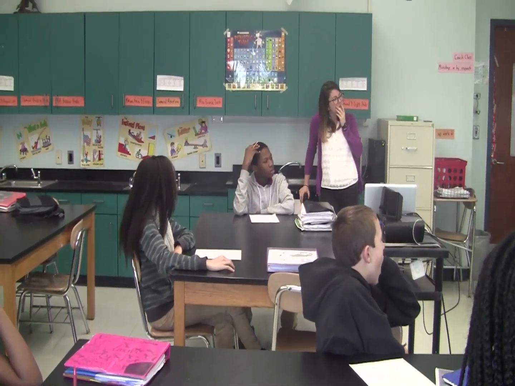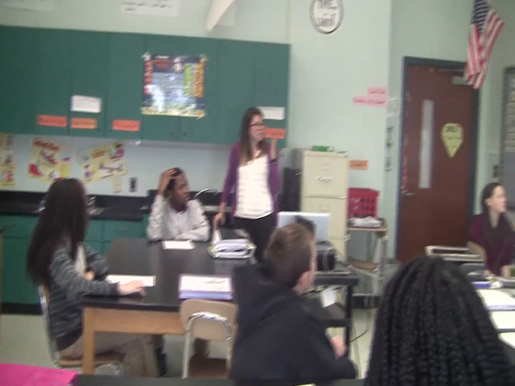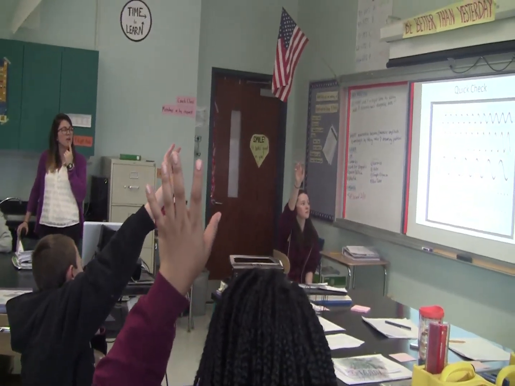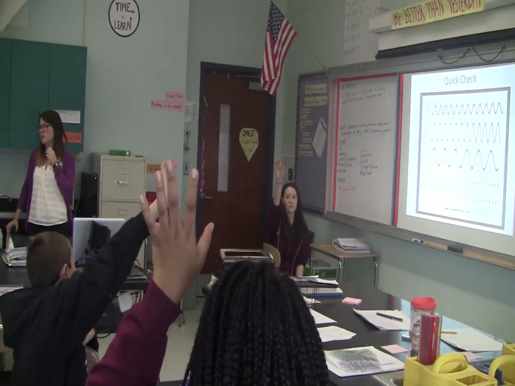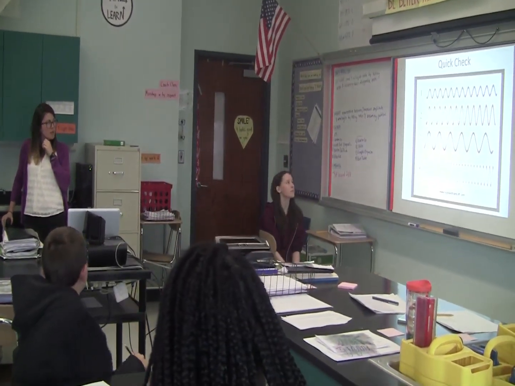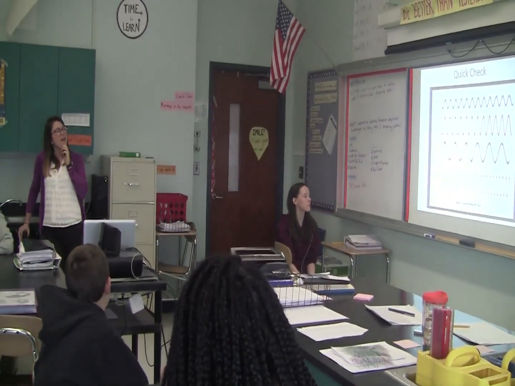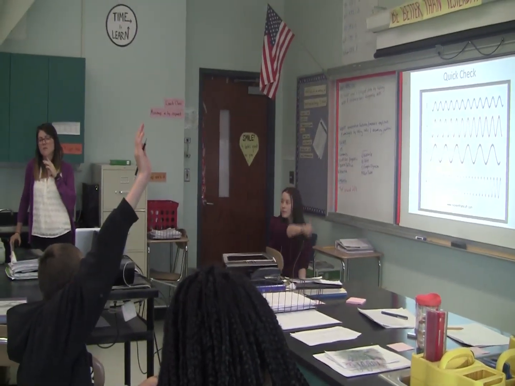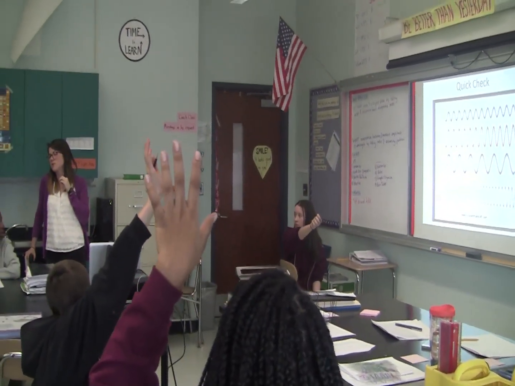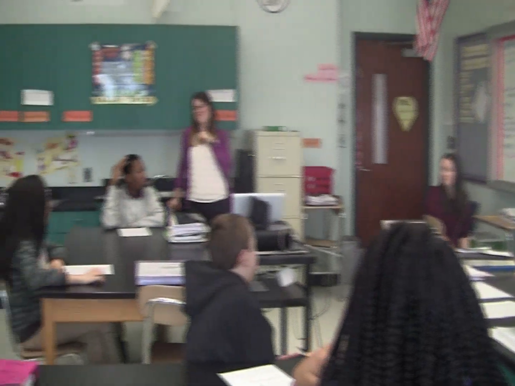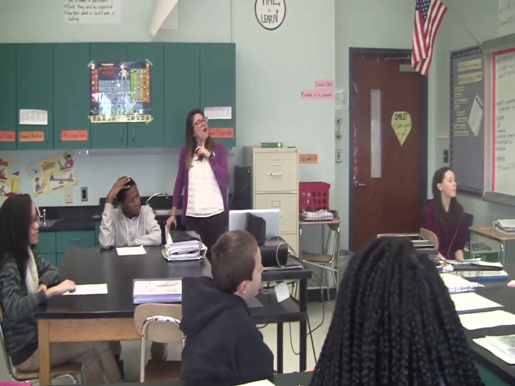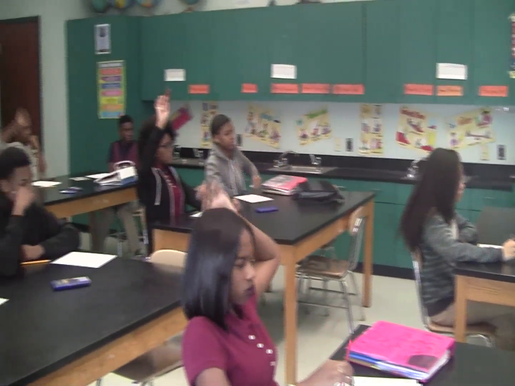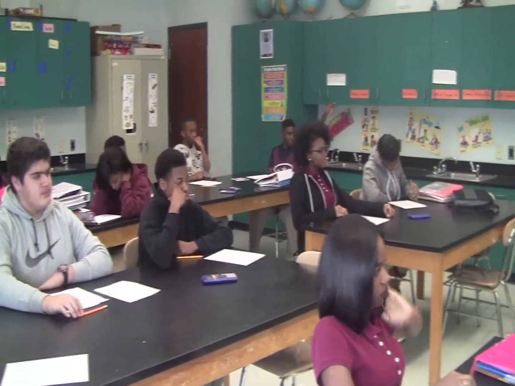Of all the waves, which one do we think has the smallest amplitude? Kylie? Wave 1 is correct. Of all the waves, which one do we think has the smallest wavelength? 4 is correct. Of all the waves, which one has the biggest wavelength? Sayla? 3 is correct. We good?